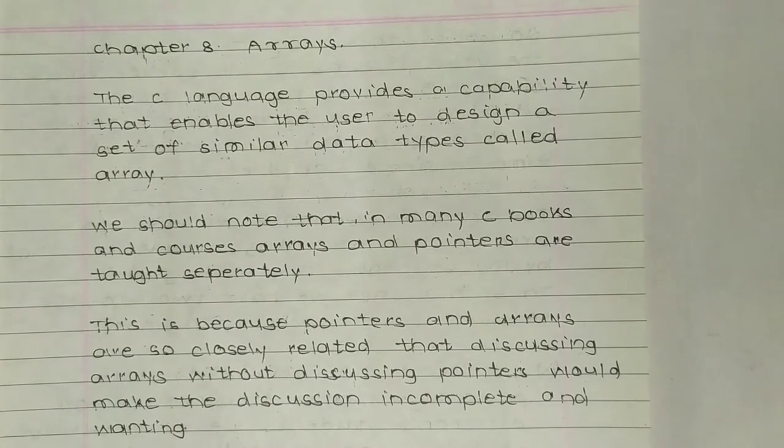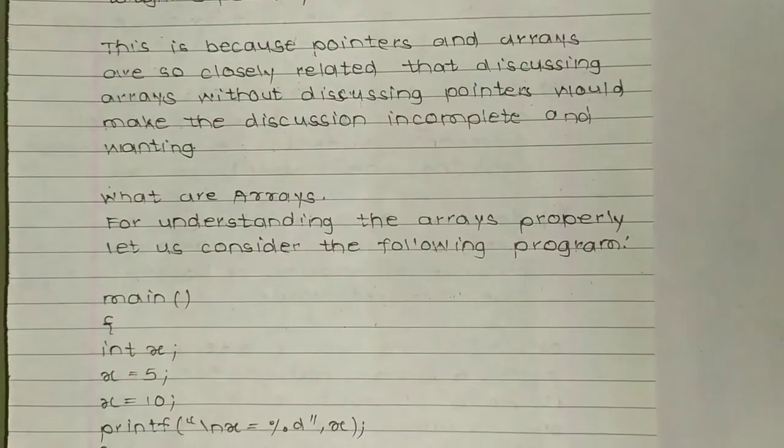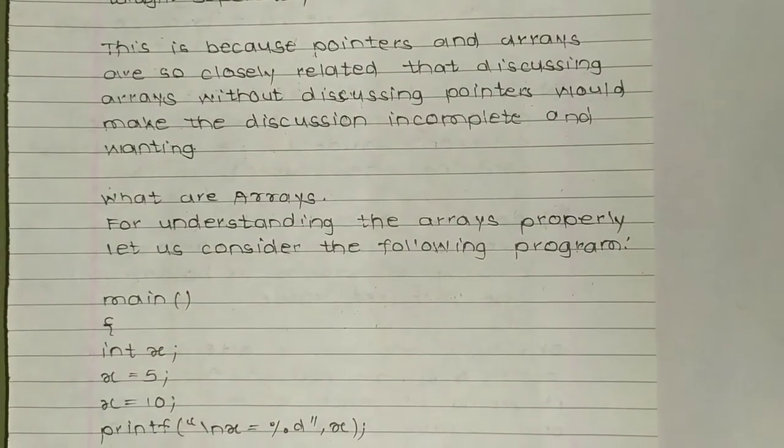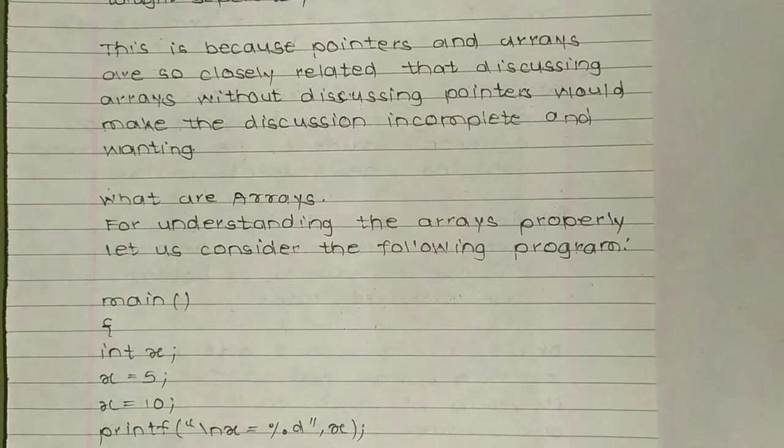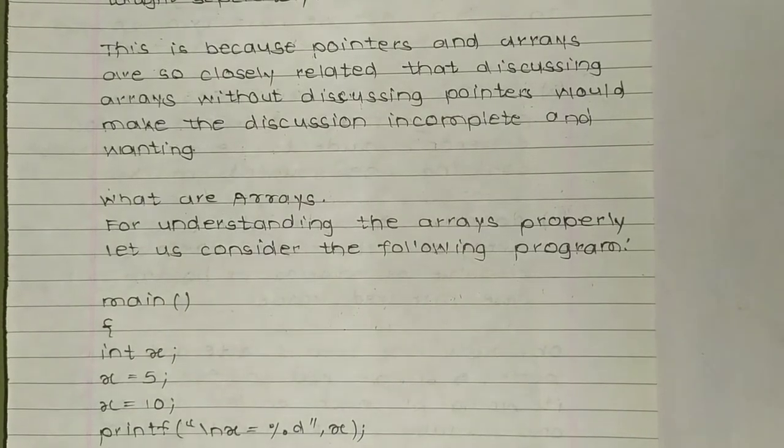We should note that in many C books and courses, arrays and pointers are taught separately. So, arrays and pointers are different than other data types. They are slightly different, hence they are taught separately. This is because pointers and arrays are so closely related that discussing arrays without discussing pointers would make the discussion incomplete and wanting. So we have to discuss pointers and arrays together.